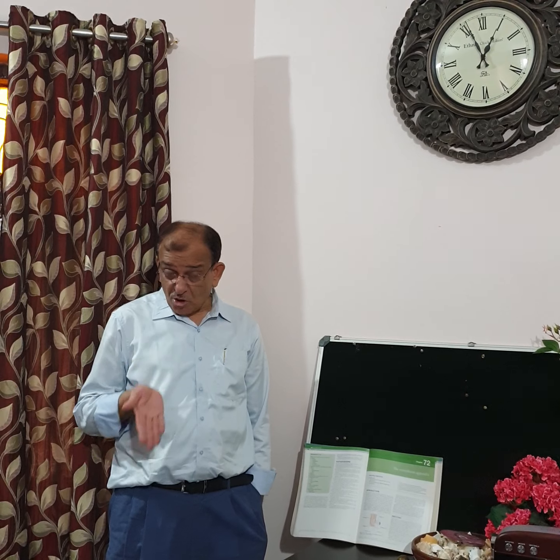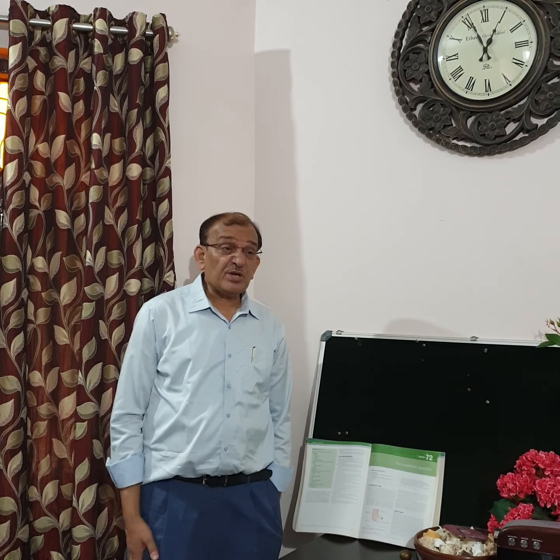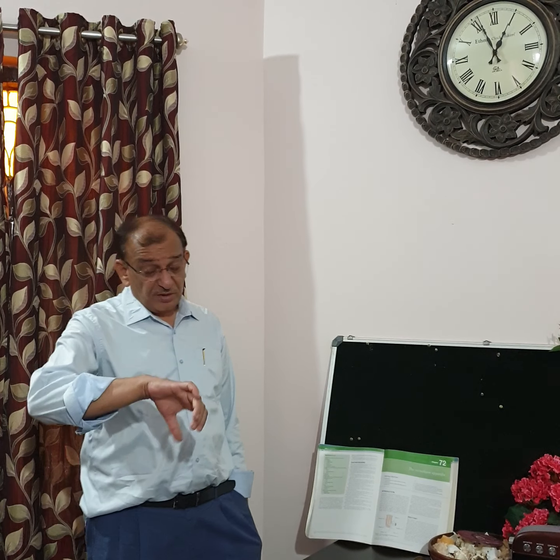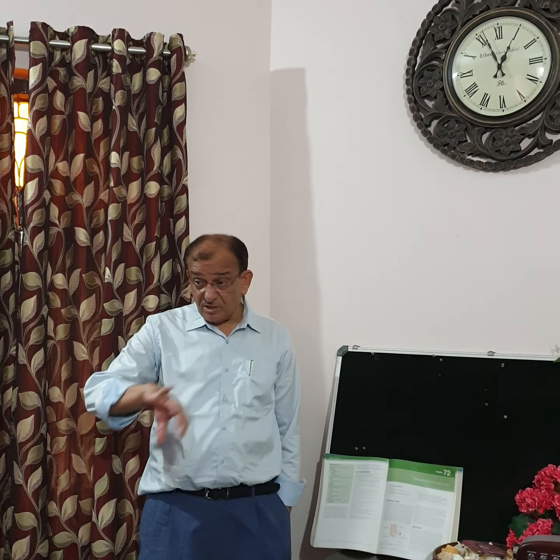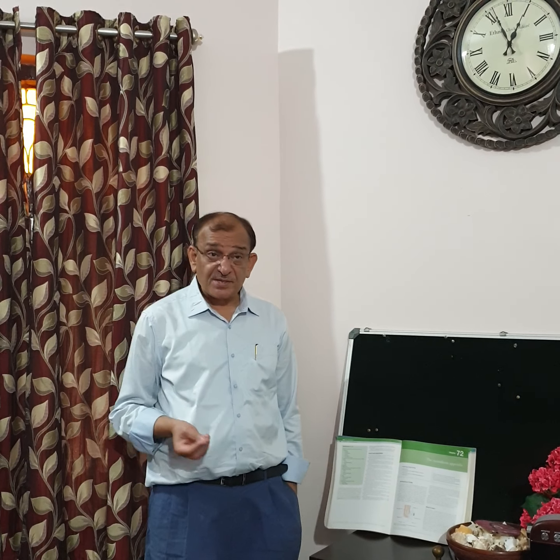This is Rovsing's sign. See, if the appendix lies behind the cecum, as it is mostly on the psoas major muscle, then the patient usually flexes the hip. That relieves the pain. So when you extend the hip, that is called the psoas test. When you extend the hip, the patient will have pain. That suggests that it is a retrocecal appendix lying on the psoas major.